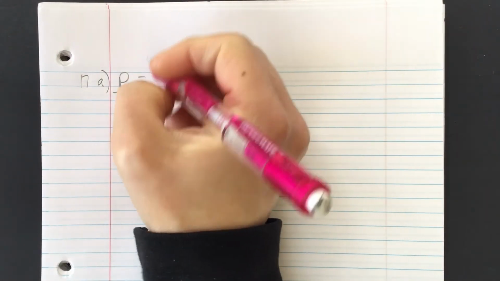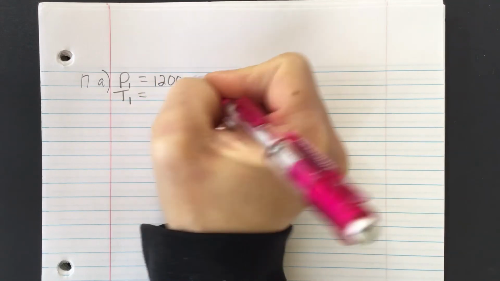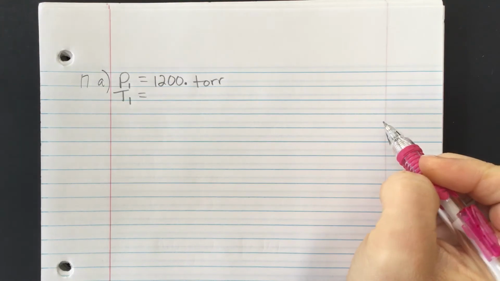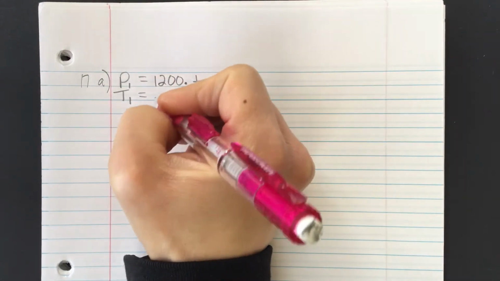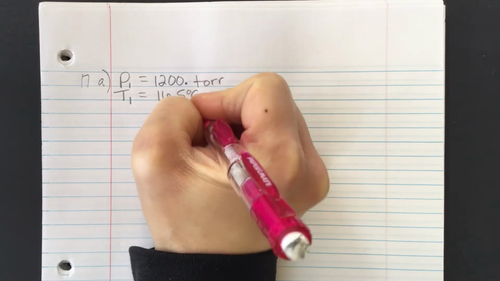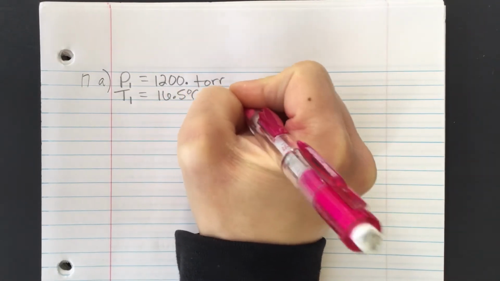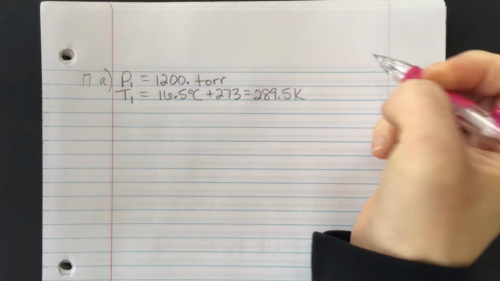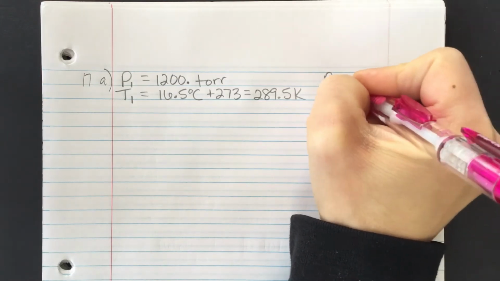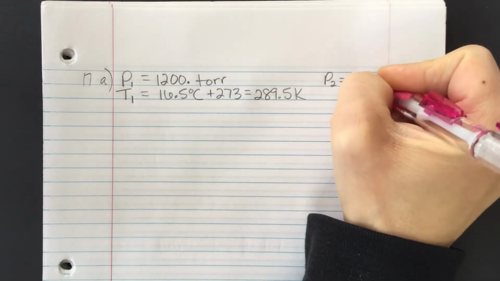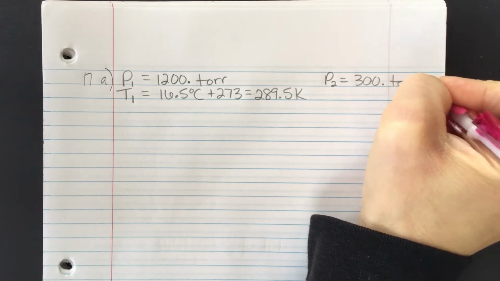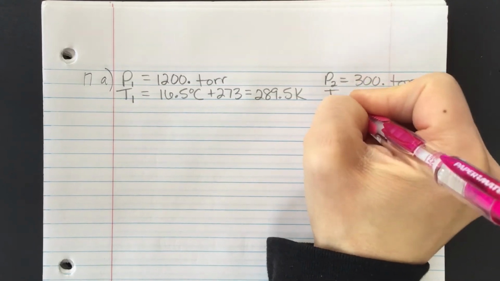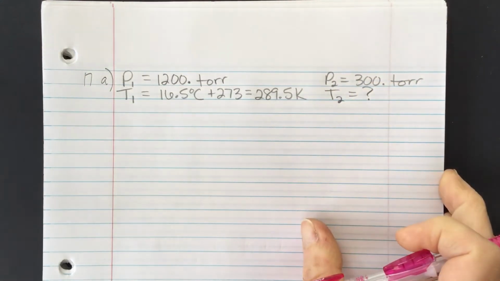And my initial pressure is 1200 torr. That decimal point is very important because that tells me I have 4 significant digits. So keep that. Temperature is 16.5 degrees Celsius. Convert that to Kelvin. And I get 289.5 Kelvin. My final pressure is 300 torr. Again, make sure you keep that decimal for 3 significant digits, and I want to know the new temperature.